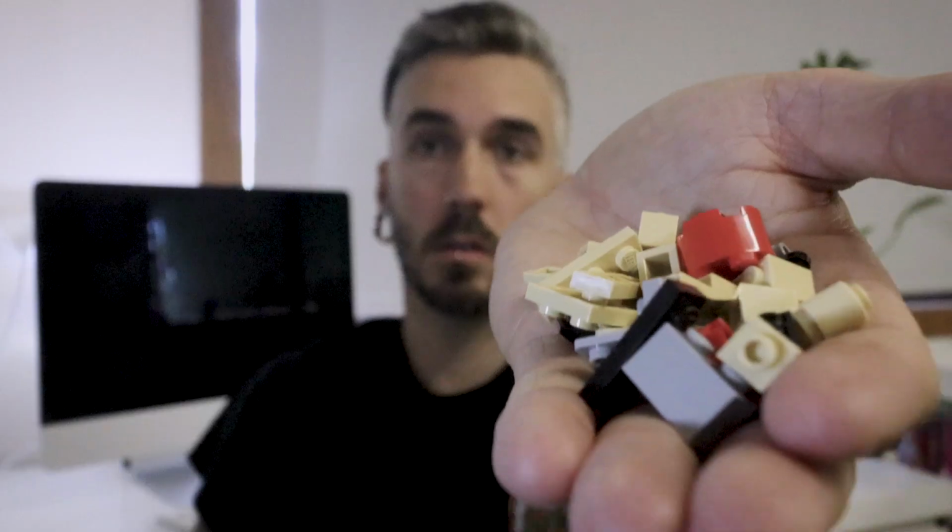Found some Lego. Thought, hey, let's make some. So we got all these bits. Pug, yeah.